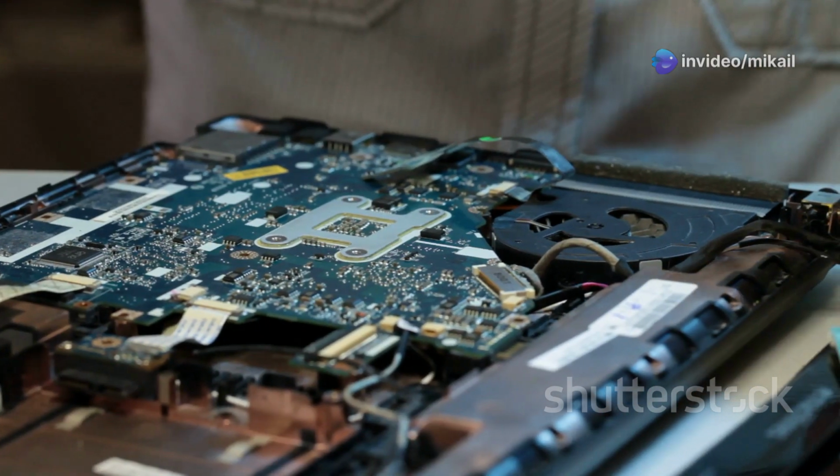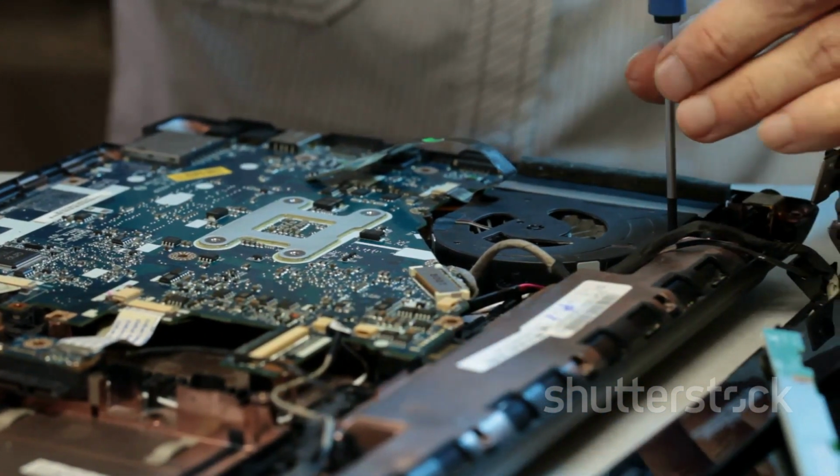The motherboard is like the city's infrastructure connecting all the different parts. It allows data to flow between the CPU, RAM, storage and other components.